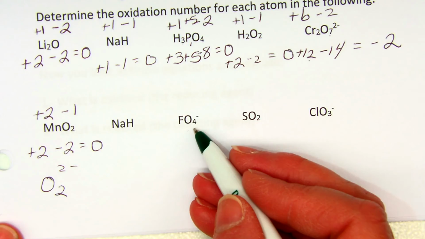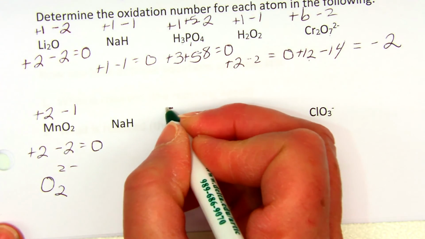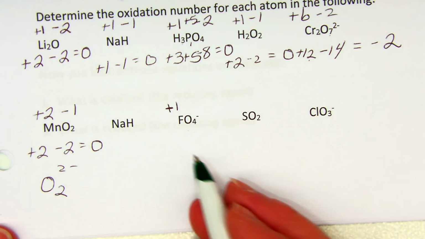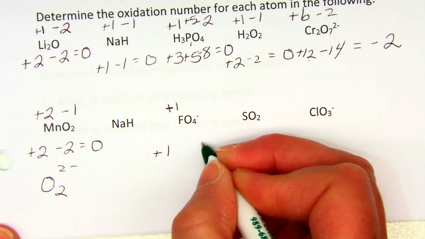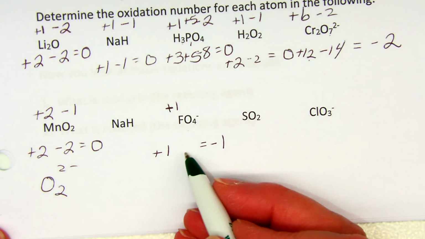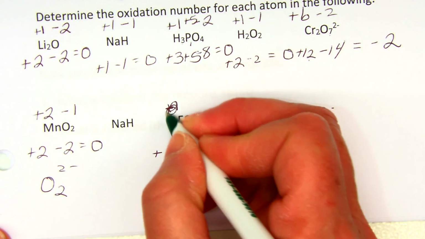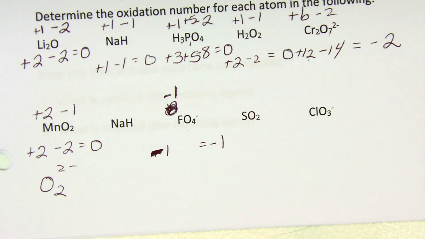Okay, perfluorate. Here we have fluorine, which always has an oxidation number of -1. So fluorine is a minus 1, times 1 fluorine gives me a negative 1. This is a negative 1 ion, so this has to add up to negative 1. So what do I need for it to be a minus 1 total?